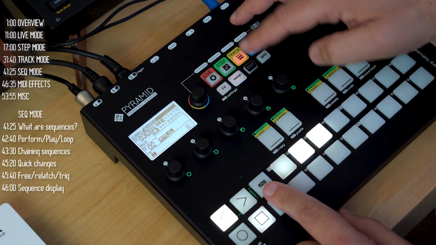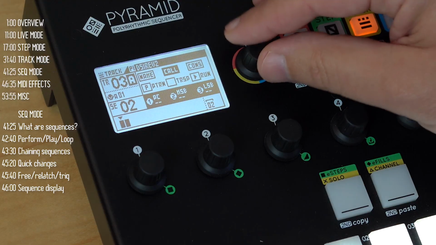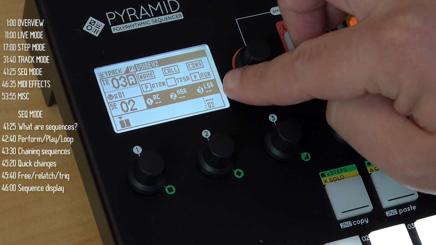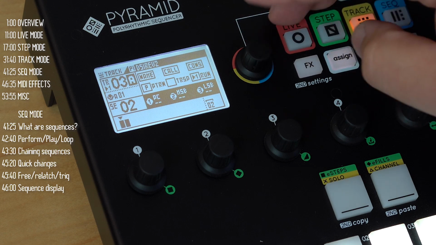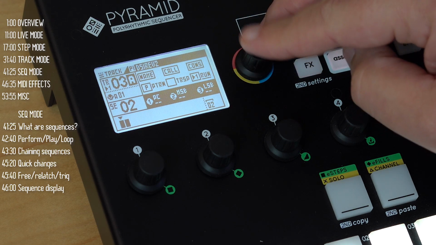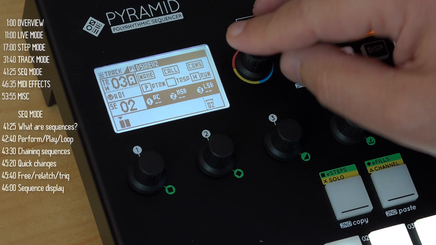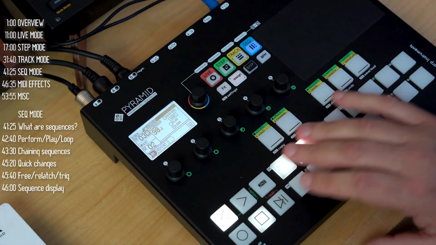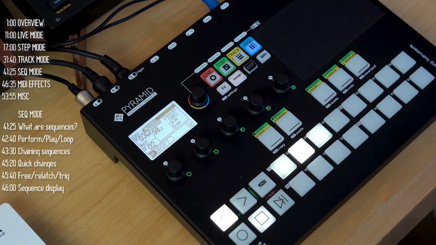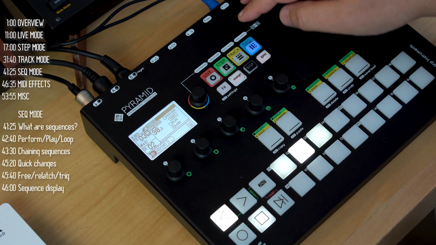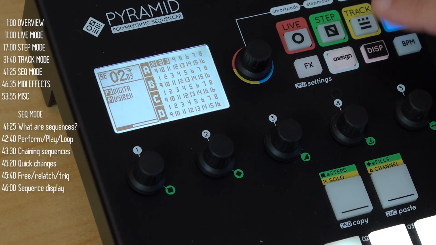Remember, we can go into the track parameters to choose how a track will behave once a sequence changes, whether it just continues to run, goes back to the beginning and runs once, or goes back to the beginning and continues to run in loop. And copy, paste, and delete works with sequences as well. Finally, sequence has its own display mode as well.